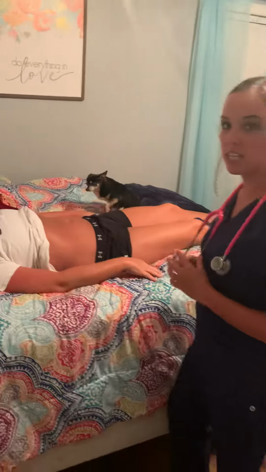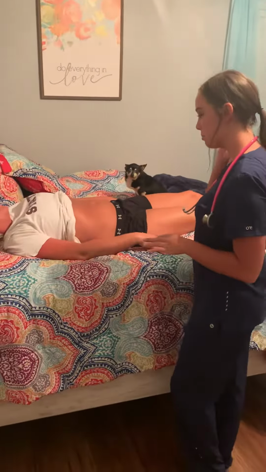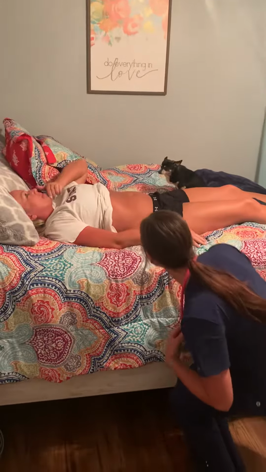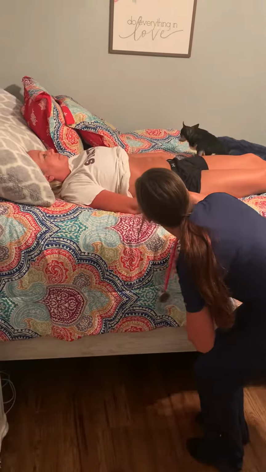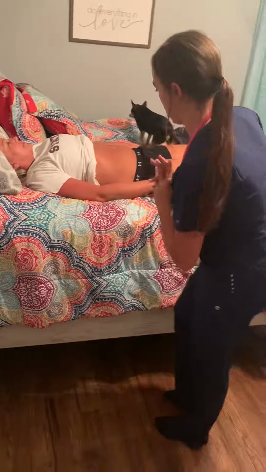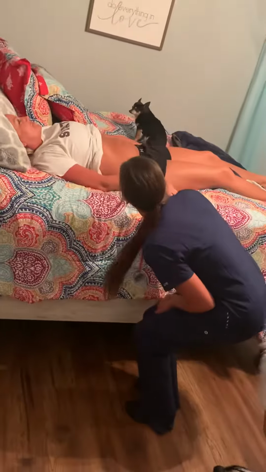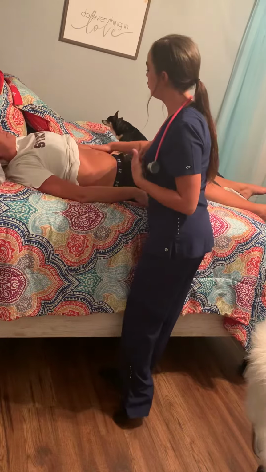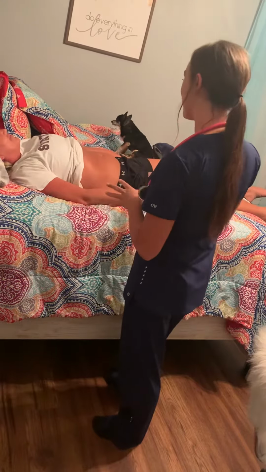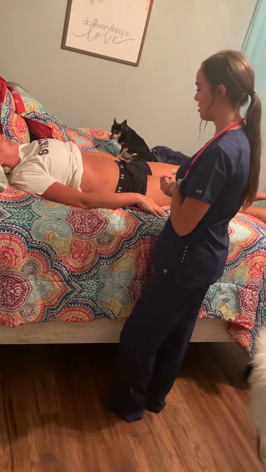And at first I'm gonna inspect her stomach from the side for size, shape, movement, and note any peristalsis or pulsations. And her stomach is a little round, and I don't see any pulsations or peristalsis.